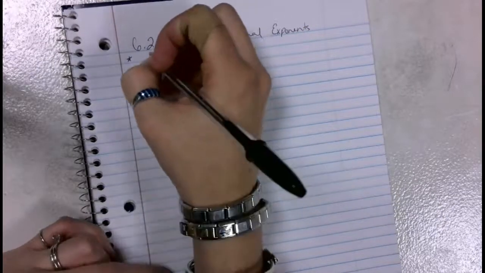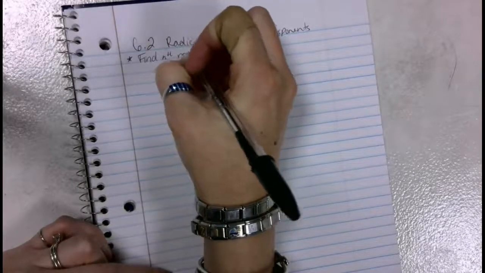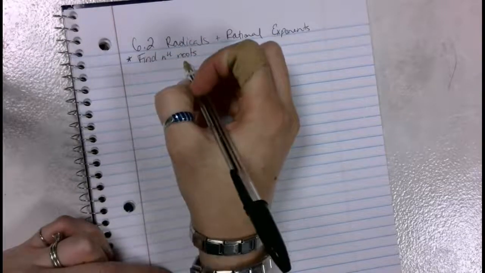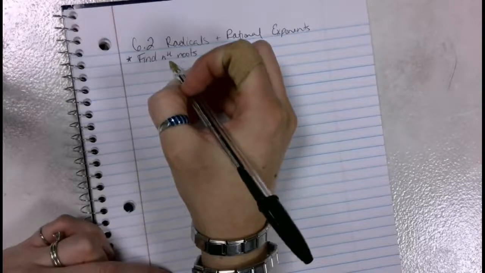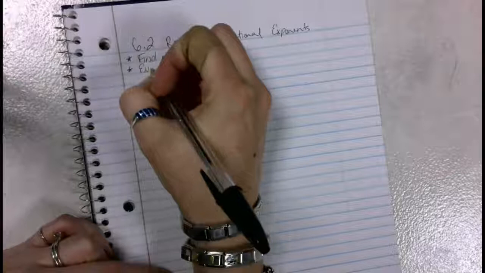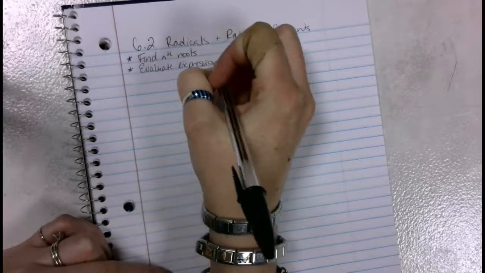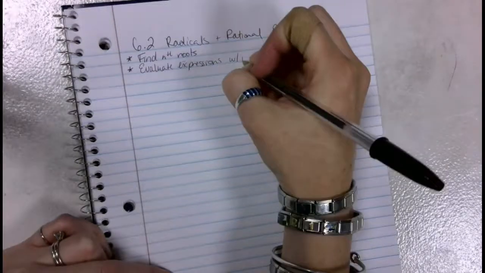The first thing we're going to be doing is finding nth roots. And I'll explain in just a minute what that nth stands for and what it really means. So we're first going to be finding those nth roots. Then we're going to evaluate expressions that have rational exponents.